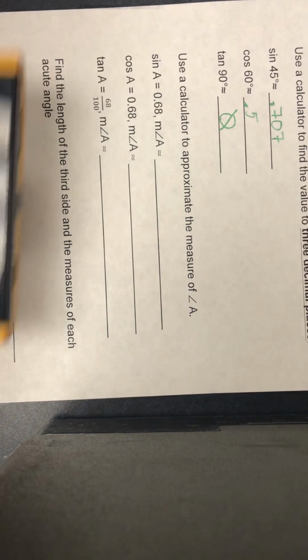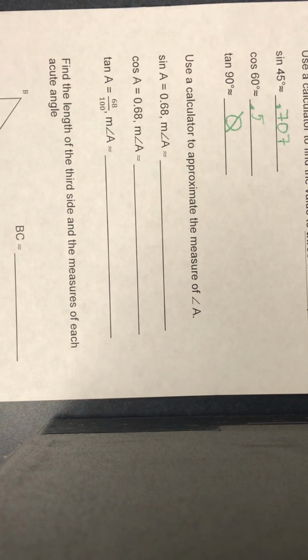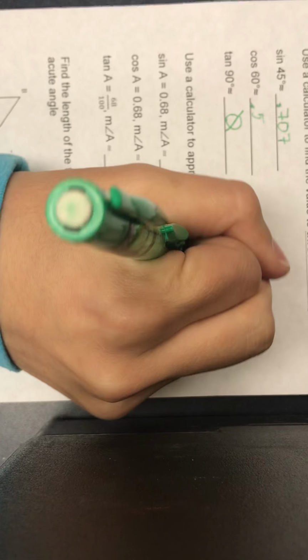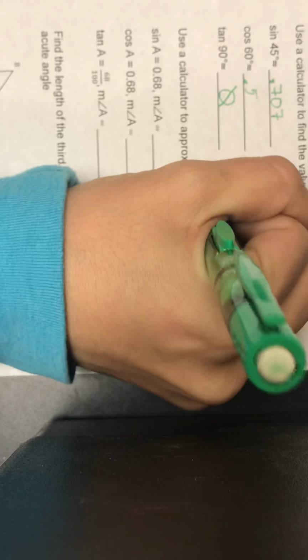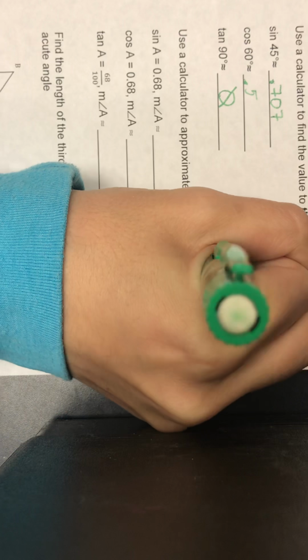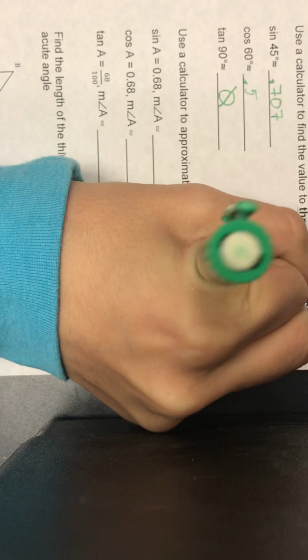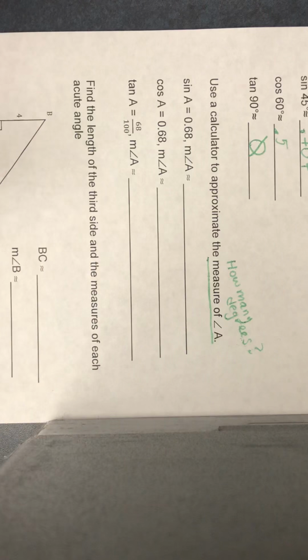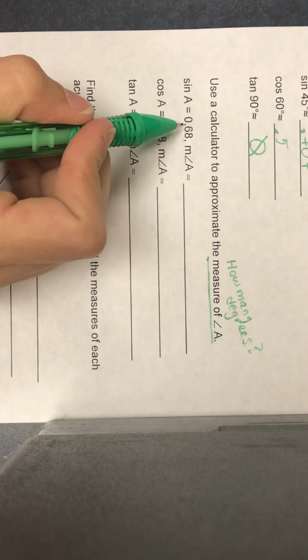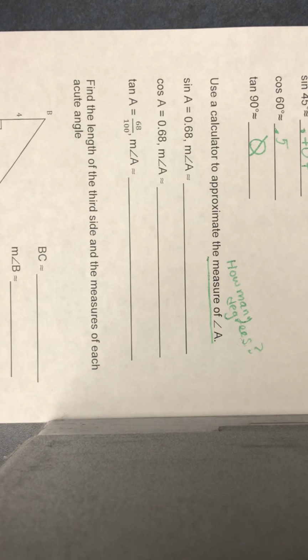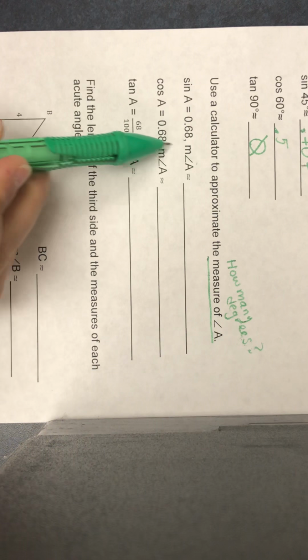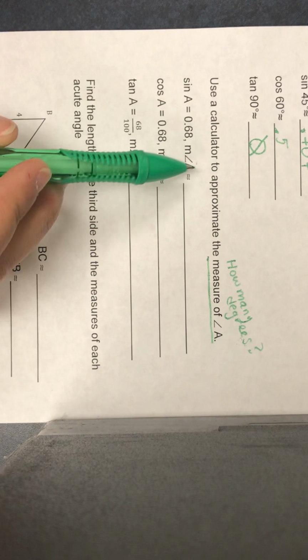This time it wants you to find the measure of the angle. So this is asking you how many degrees. Okay. So now it's saying how many degrees would get me 0.68. That's what this is asking. I'm trying to figure out what is my angle now.